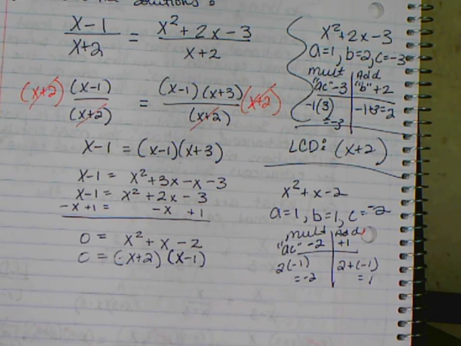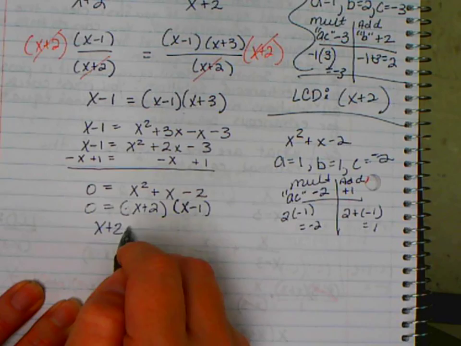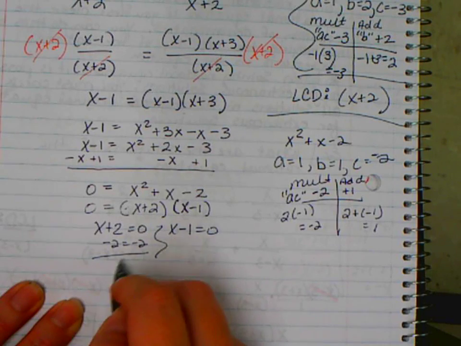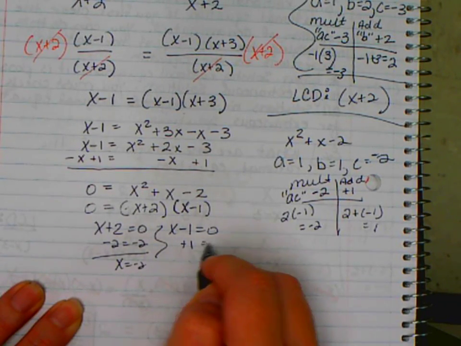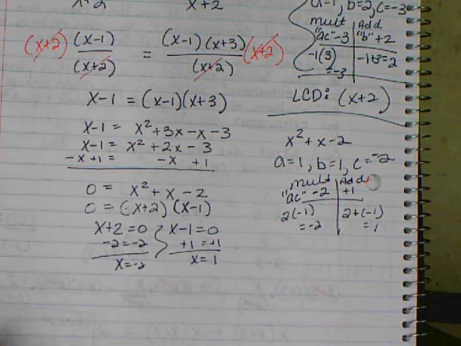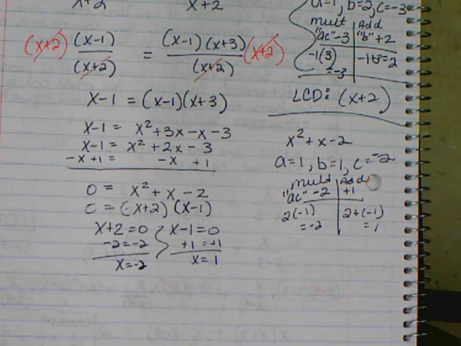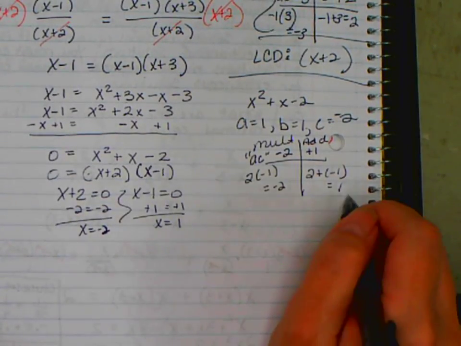Do I need to divide and slide? Nope, because A is a 1. Okay, so now I can just set each factor equal to 0 and solve for x. So according to the math that we did, which we did correctly, our solutions are negative 2 and positive 1. But we could have an extraneous solution, right? So let me check that over to the side.